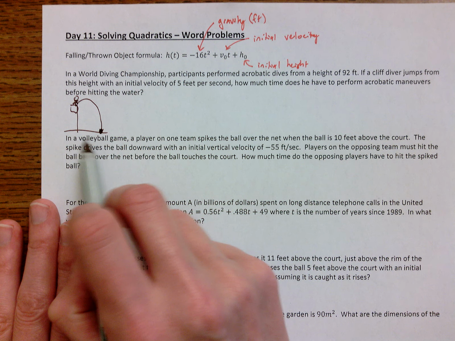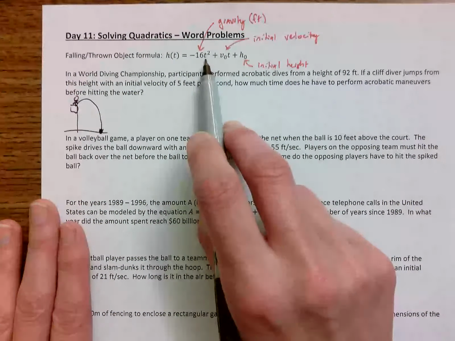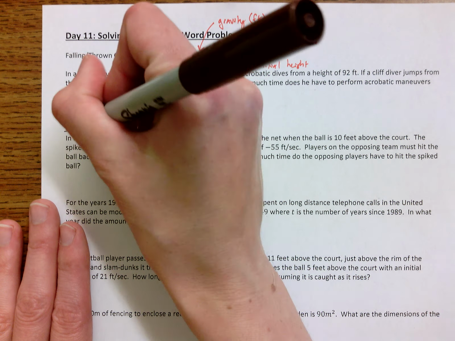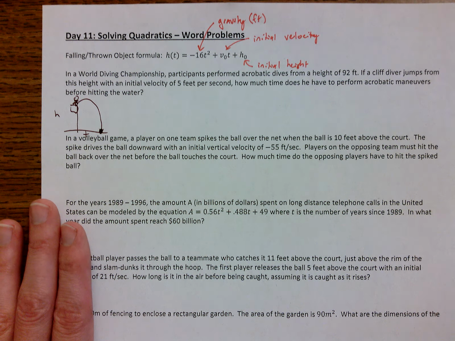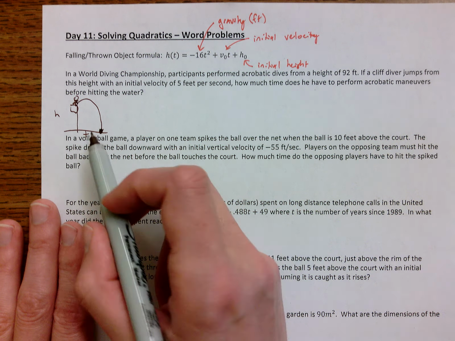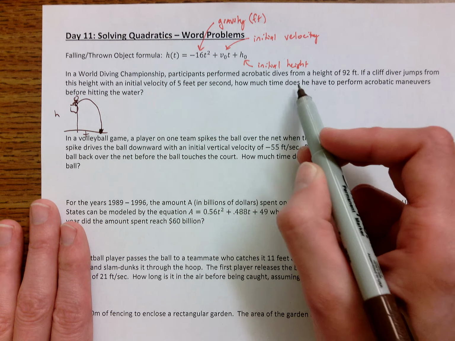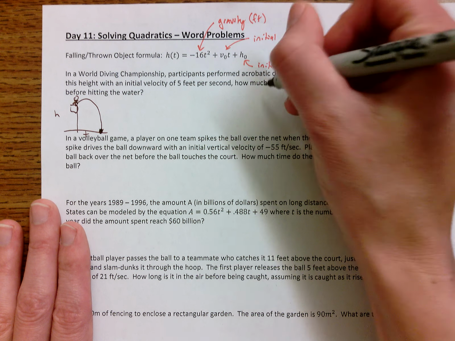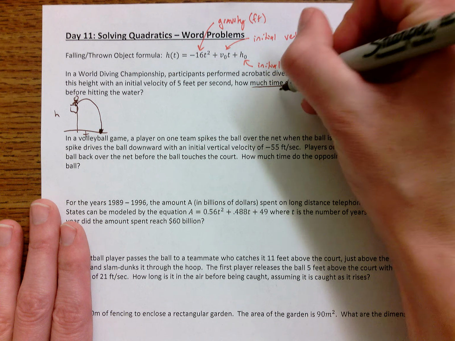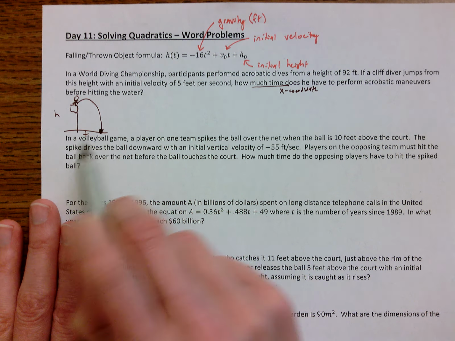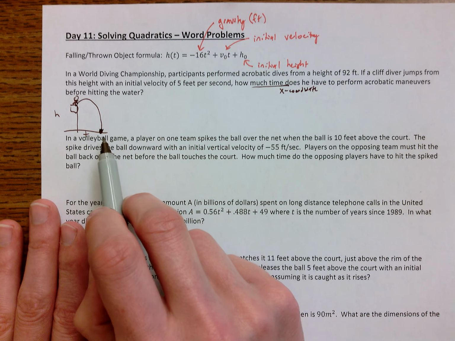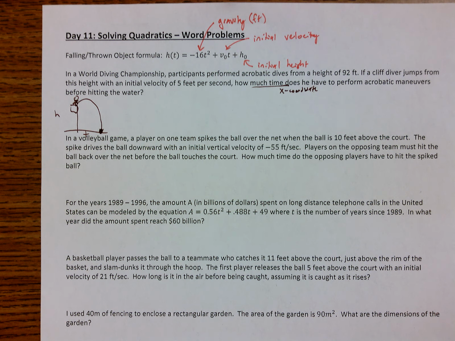In terms of what my coordinates are, time is my x coordinate. So this over here is your time, and then this is your height. It's a height by time function. So if I want to know how much time he has, that is going to be your x coordinate. So what I'm looking for is the x coordinate of the x-intercept.